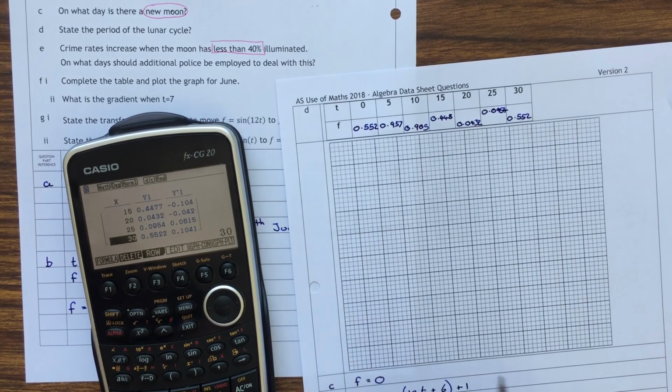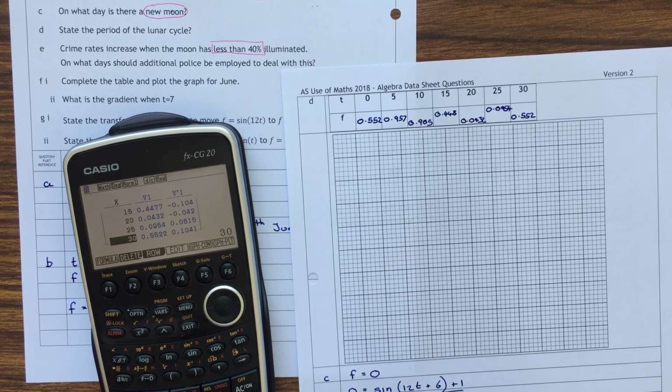Okay, the other points that will be needed to be plotted are a maximum point and a minimum point, and ideally when it goes through the midpoint.